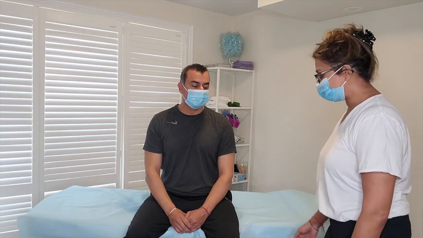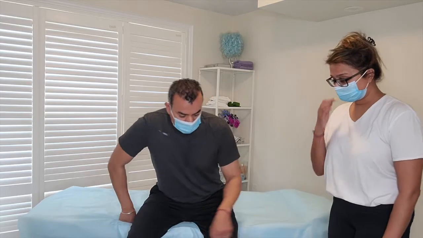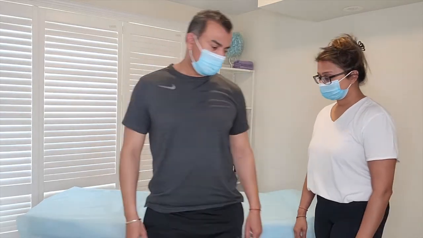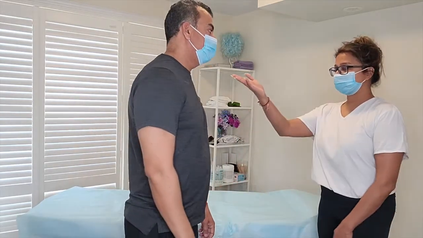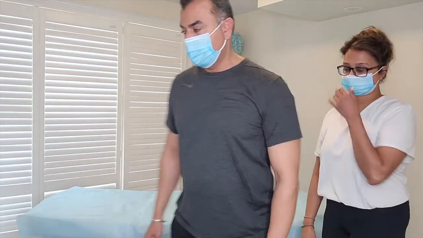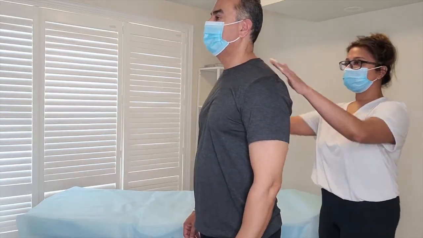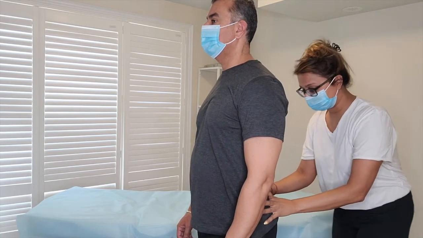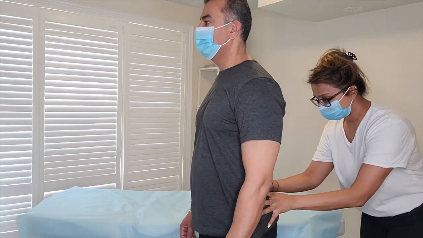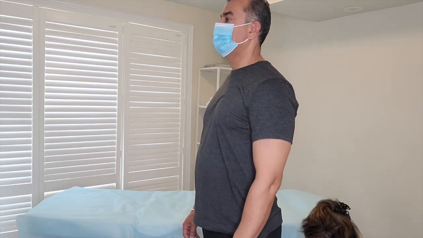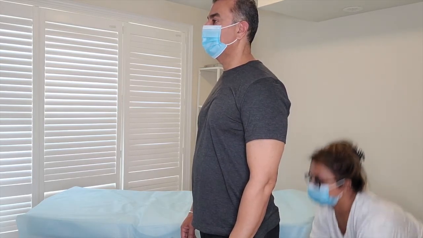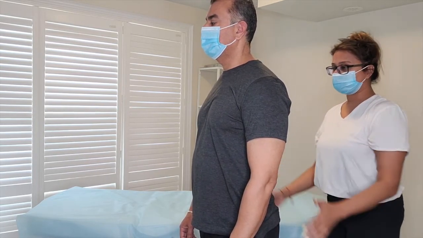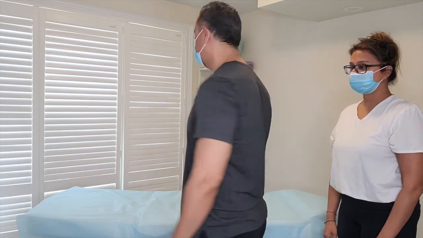So the first is going to be a posture assessment. If I can ask you to just please stand up. Okay, if I can ask you just to face the wall, please. Thank you. So I'm just going to make sure all your shoulders are elevated properly. I'm going to check the... Okay, perfect. Can I ask you just to turn around and face me, please?